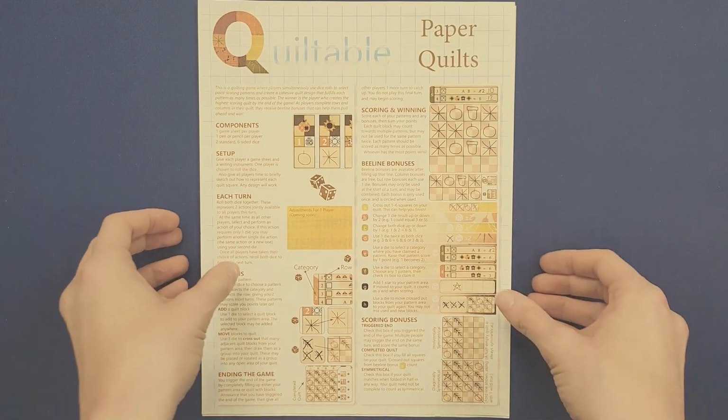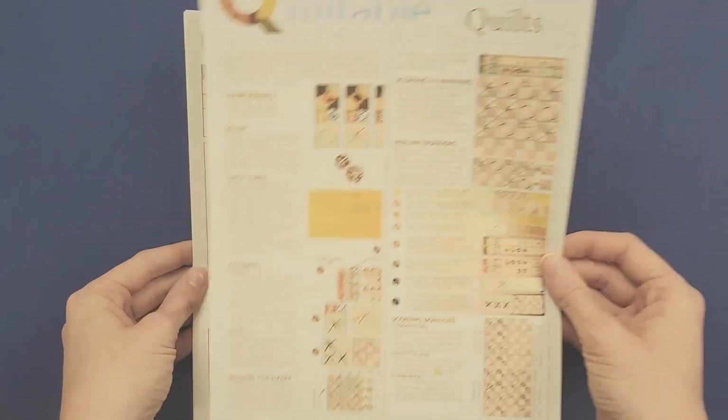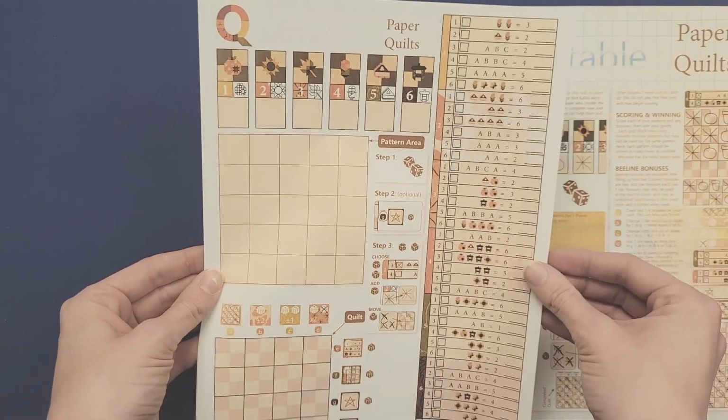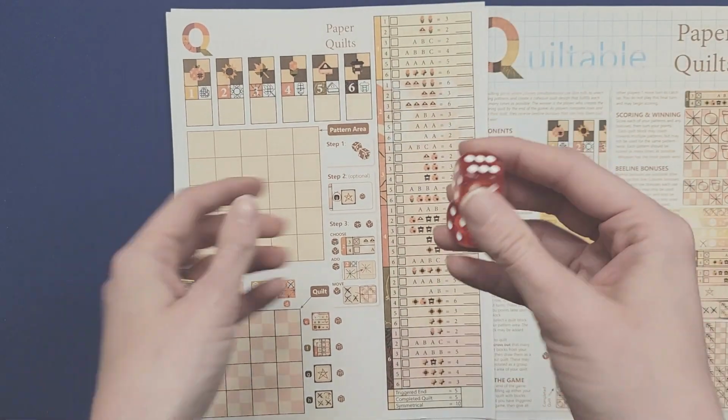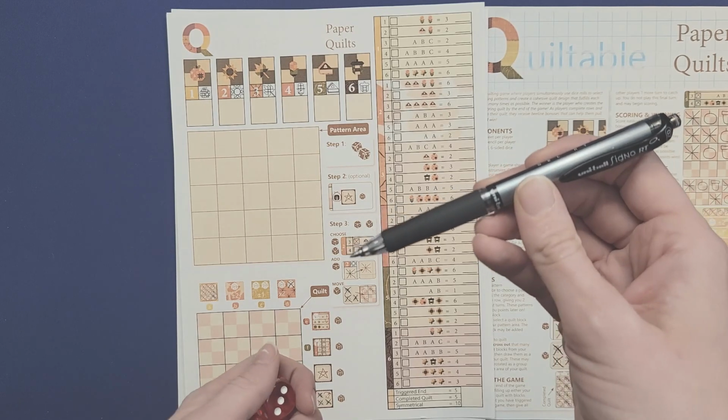Here we go. To play Quiltable Paper Quilts, you will first want to print off a rule sheet and then one player sheet per player. You will also need 2 dice and a writing utensil per player.